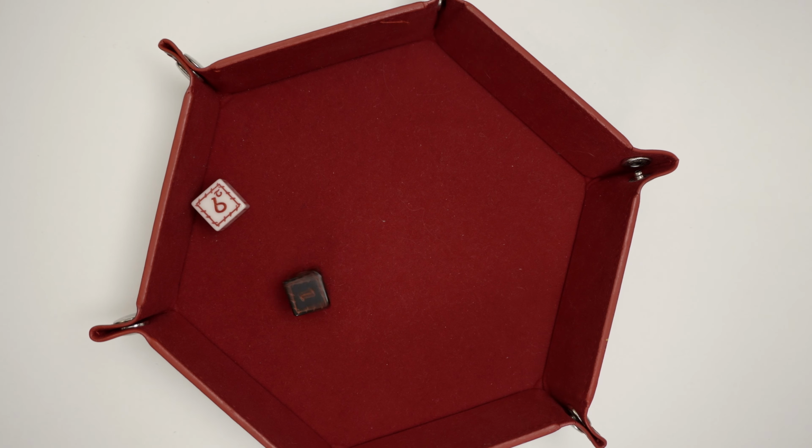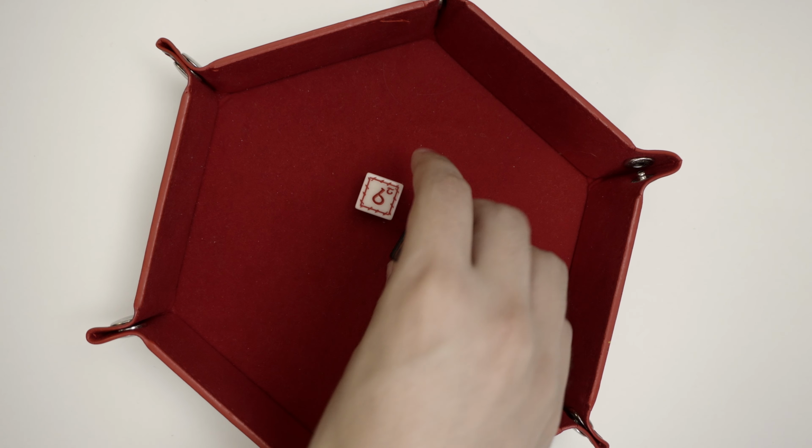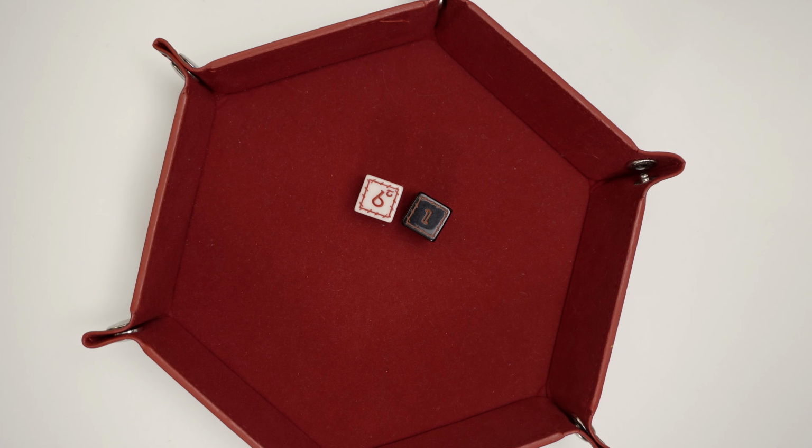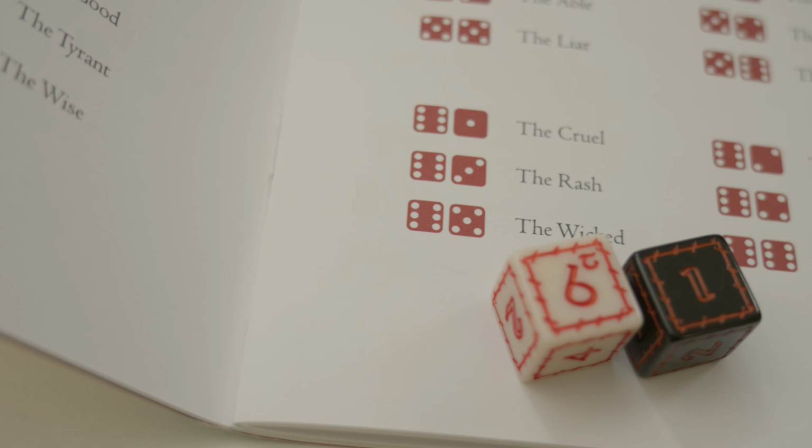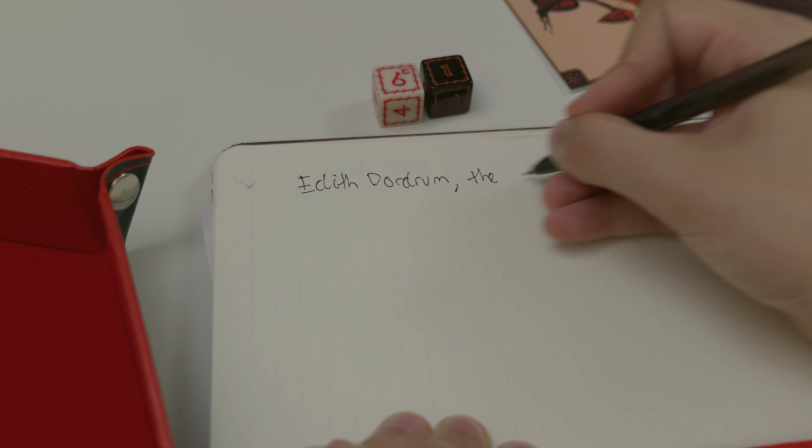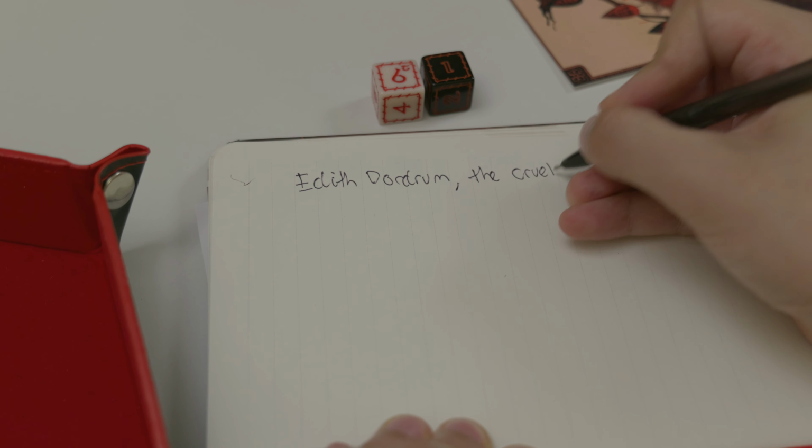To start, I'll name our first monarch Edith Dordrum. And as I roll our two dice, we get the results 6 and 1. If I then look up the result 6-1, I can see that it gives us the sobriquet, the Cruel. As the royal historian, I then write these down in an ongoing record of our line of monarchs.